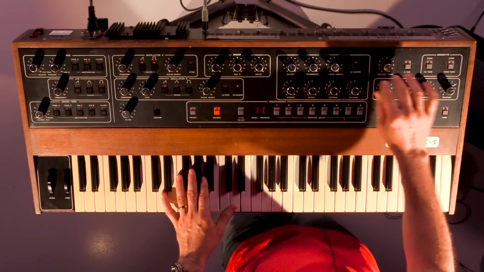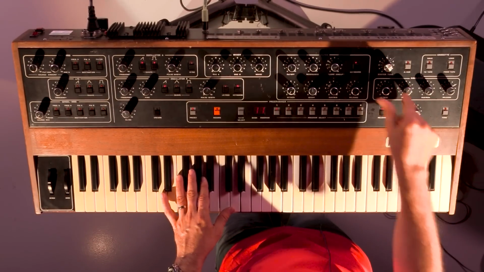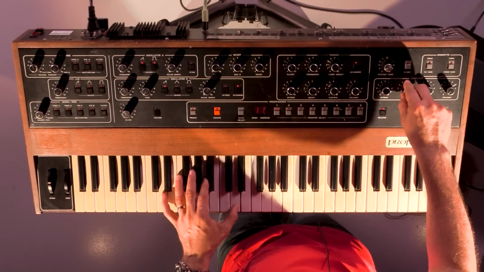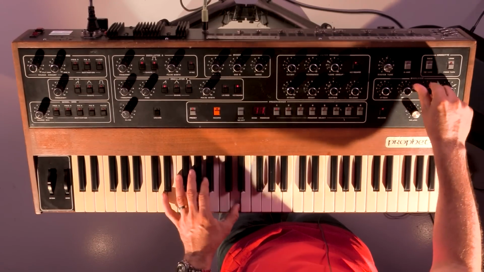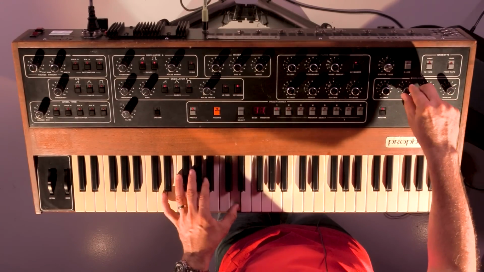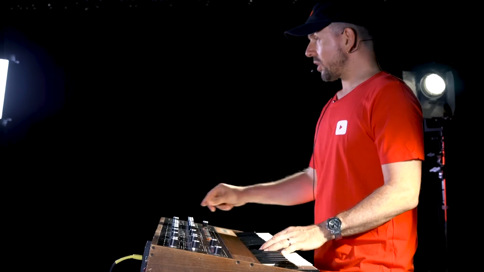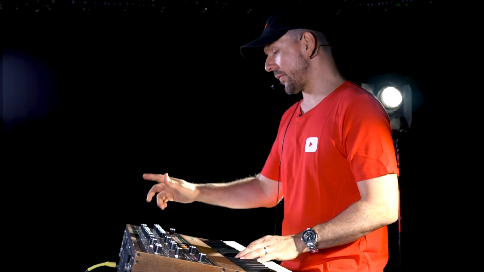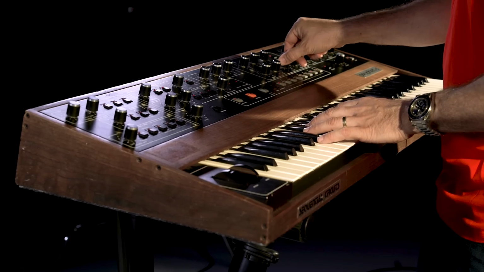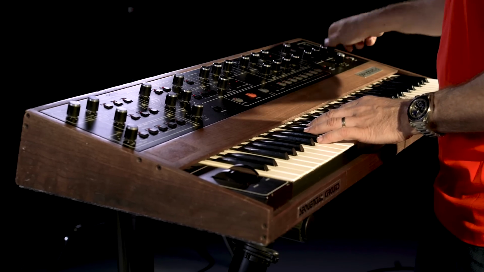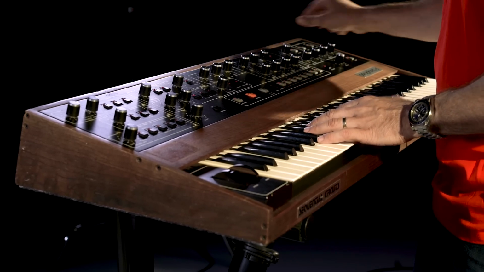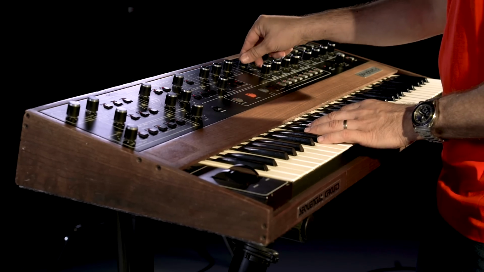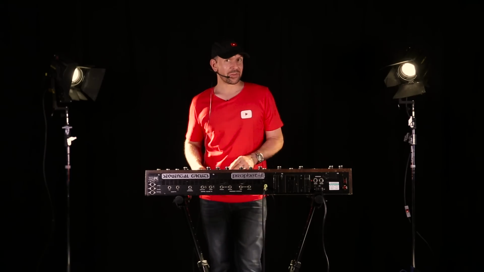And this is independent from the ADSR. So you can have an envelope for the amplifier and an envelope for the filter. That's pretty cool, isn't it?